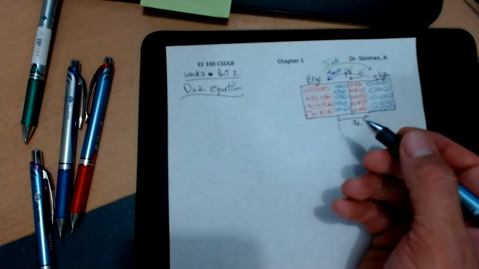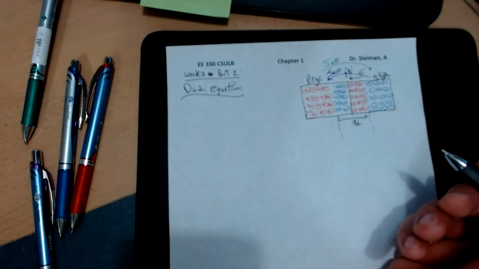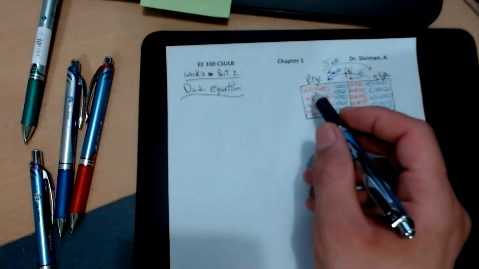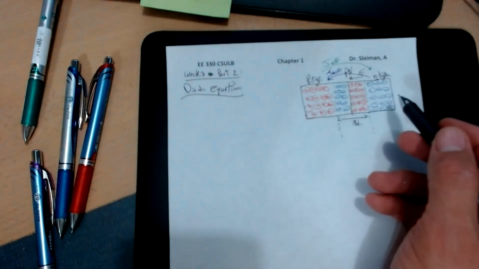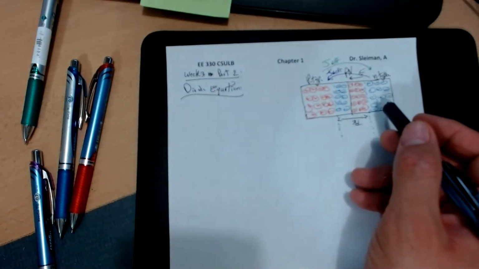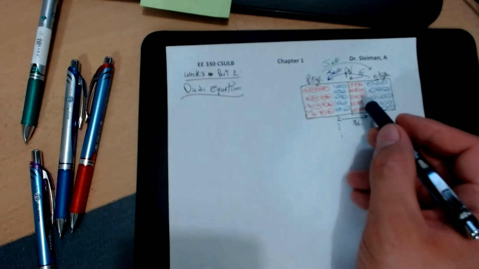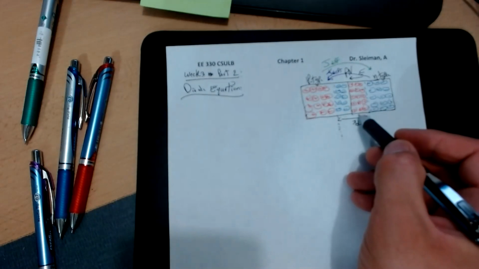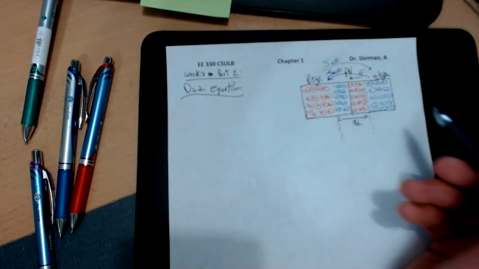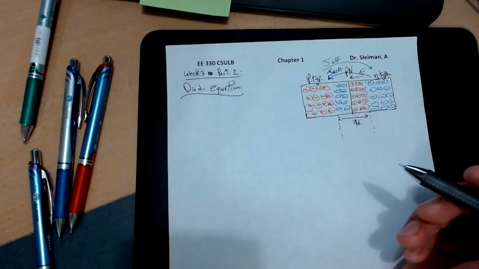Why? Because usually the doping on the p side is higher than the doping on the n side.